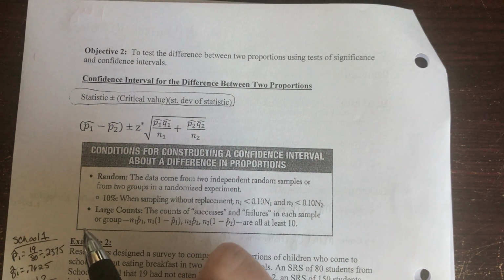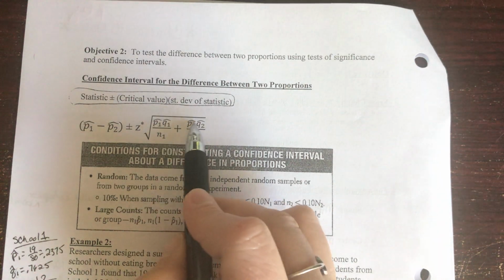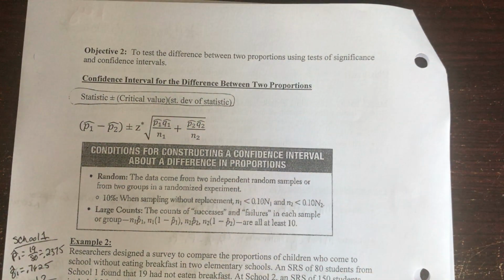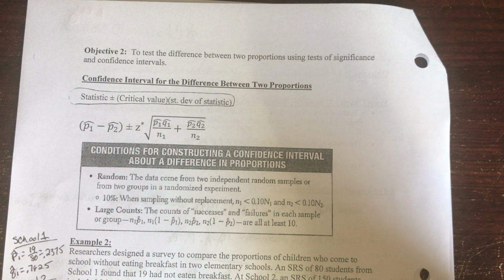Back on the previous page, in your sampling distribution, we had population proportions. So we had P and Q and P and Q. For a confidence interval, we don't know the population proportions. That's what we're trying to estimate. So since we don't know them, all we can use is our P hat, Q hat. So those are those tiny details that you might want to make a note about.